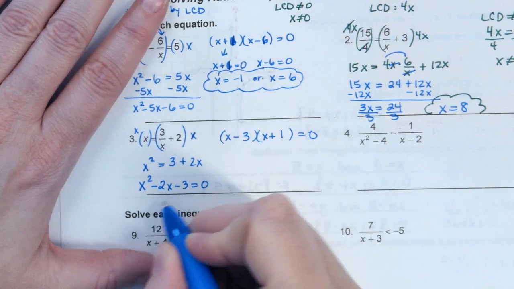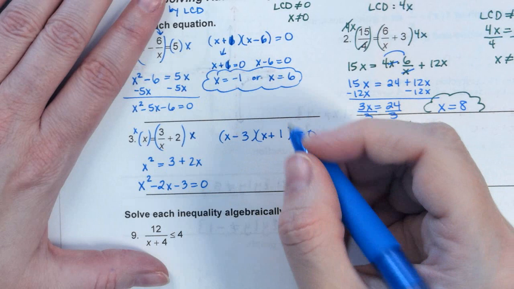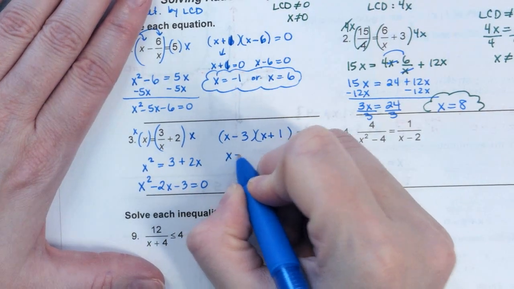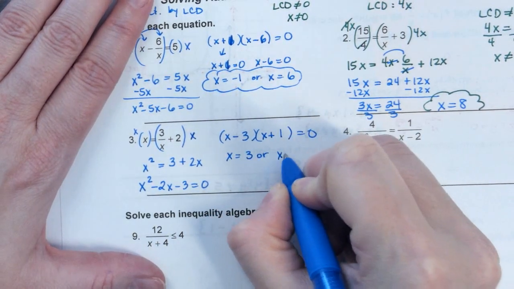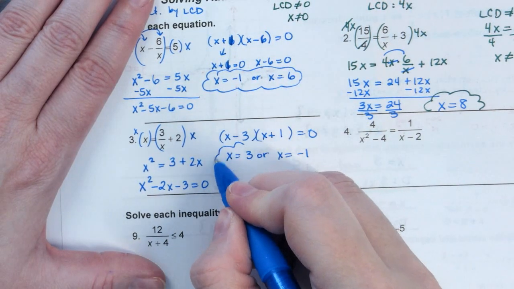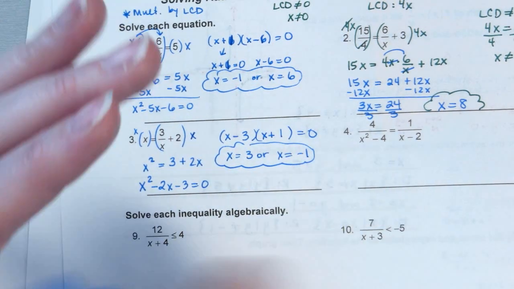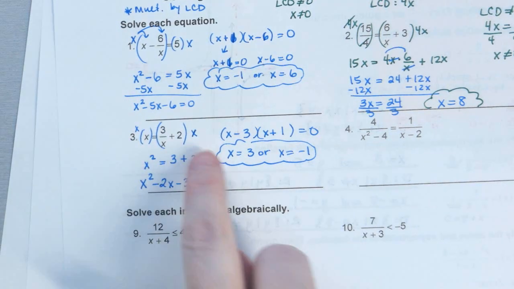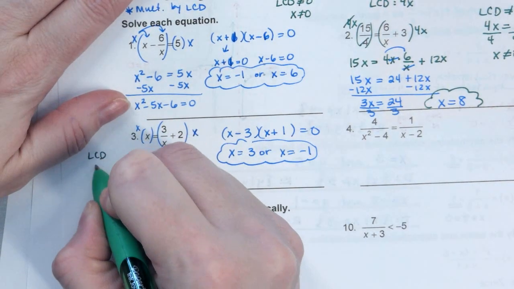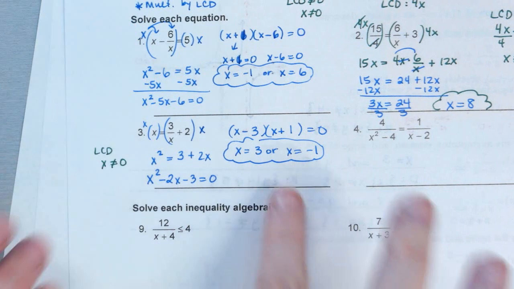So negative 3 plus 1 is negative 2. Negative times a positive is negative 3. So then x equals 3 or x equals negative 1. What can't x be in this situation? Great. Okay, so the LCD is x. So x can't be 0, so we're good.